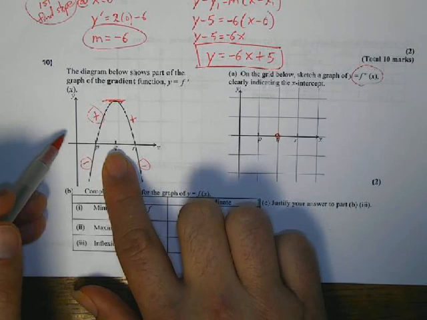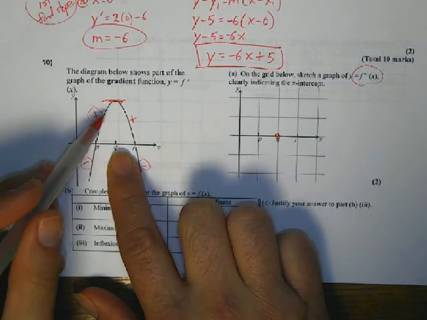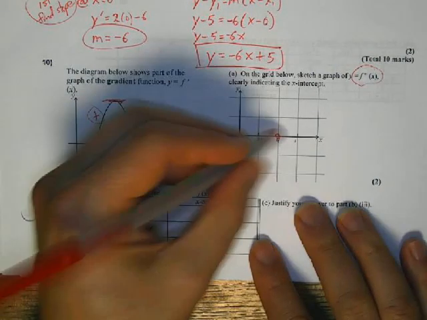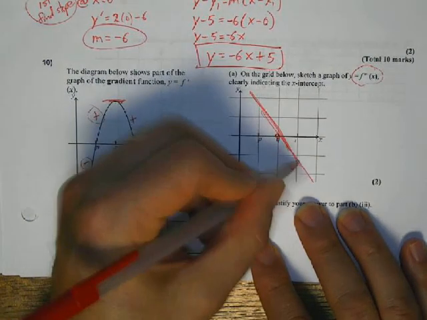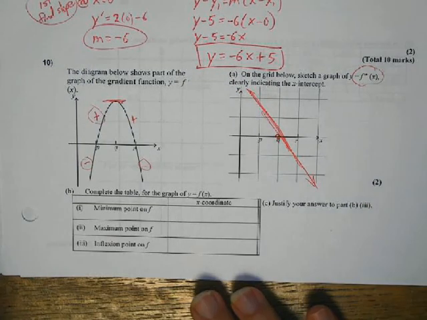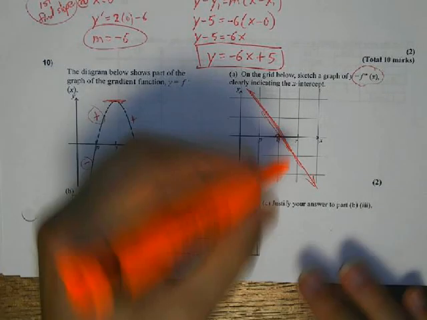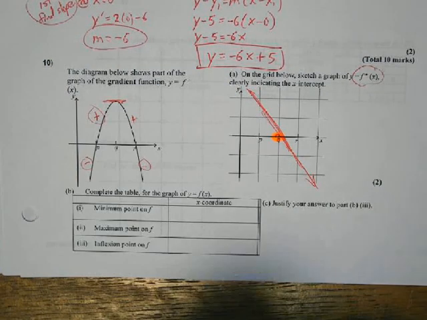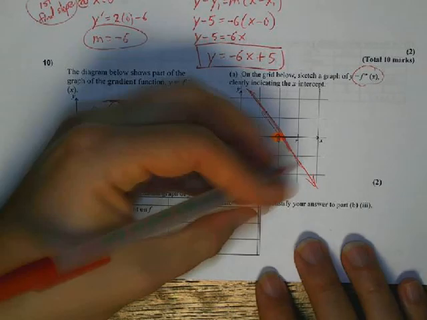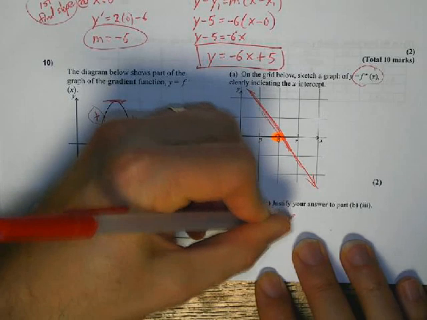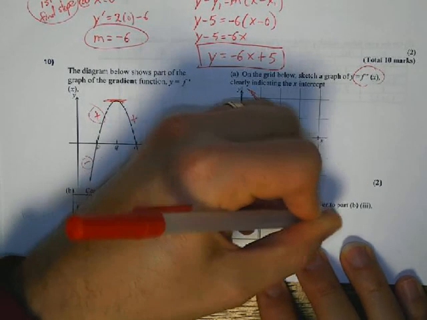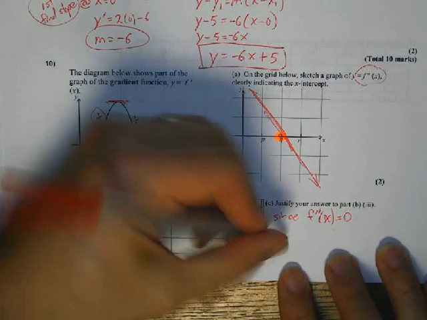And here it's positive. And our graph's going to be like that, because we have an inflection point at q. Since the second derivative is 0, it's an inflection point.